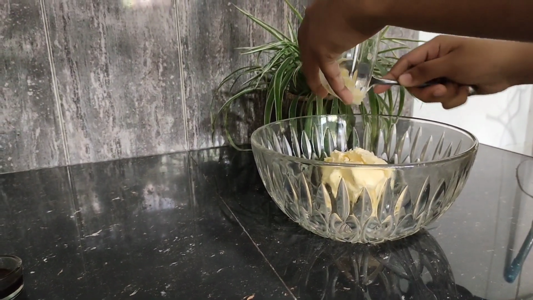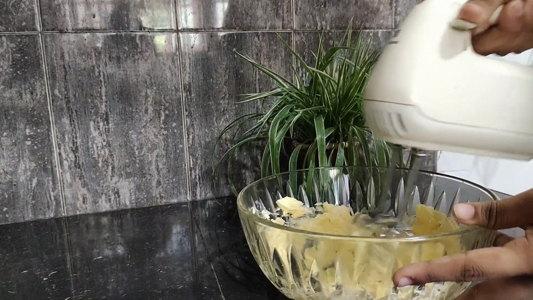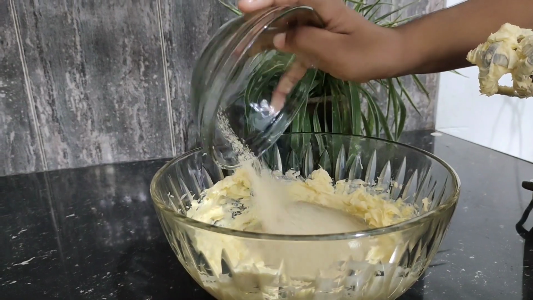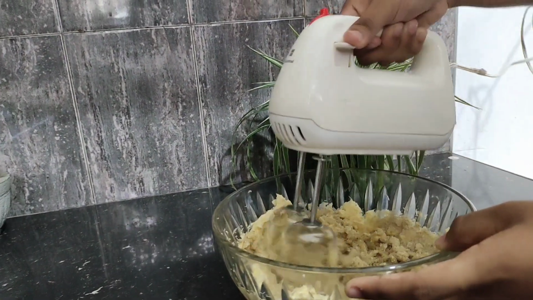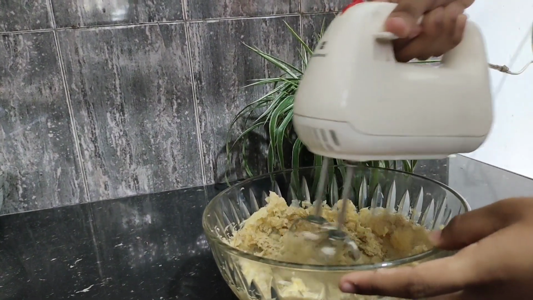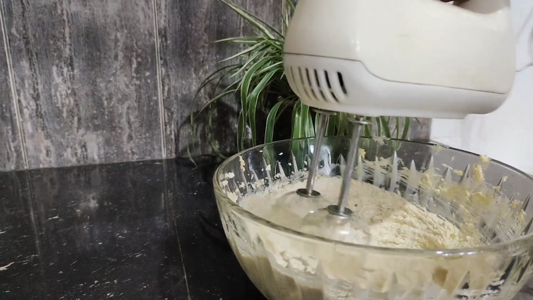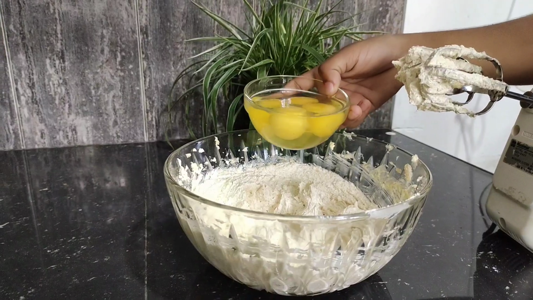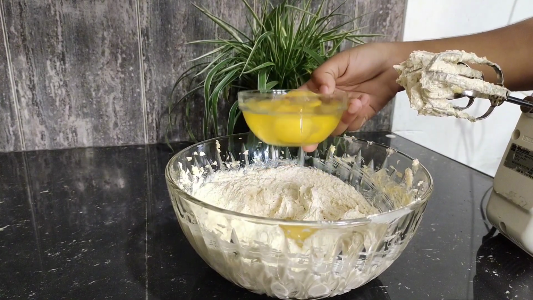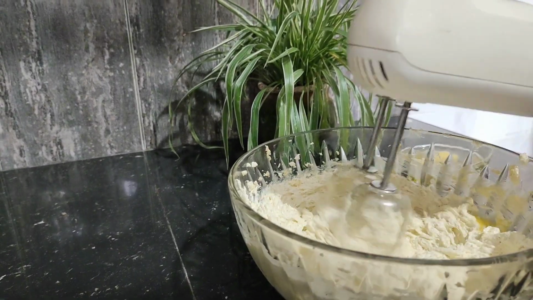To a bowl, add butter and beat well. Next, add sugar. After beating for a couple of minutes, you will get a consistency like this. At the same time, add eggs one at a time and beat well.